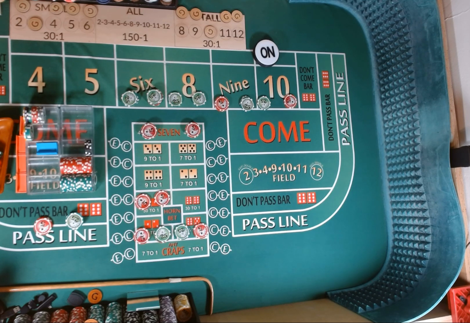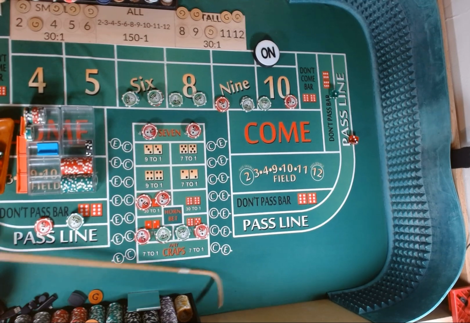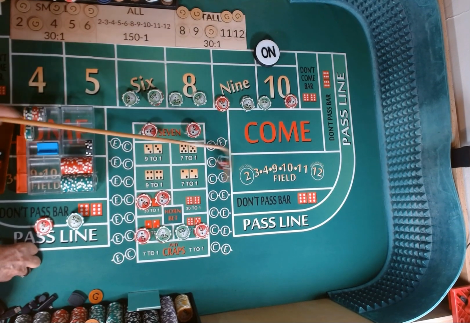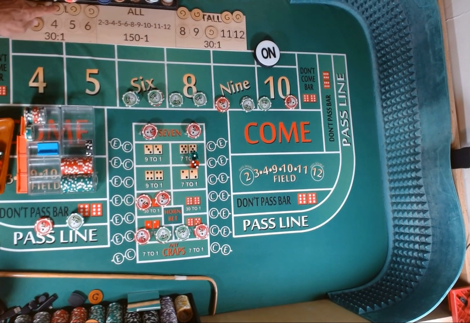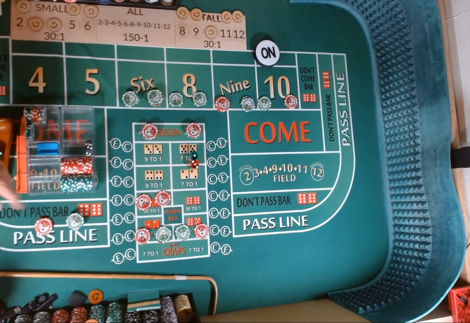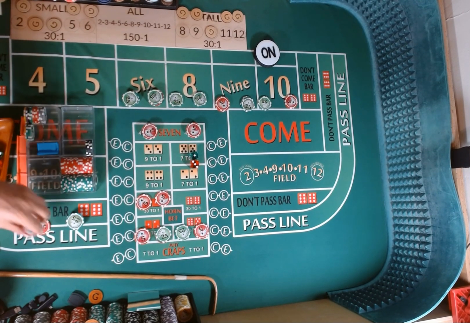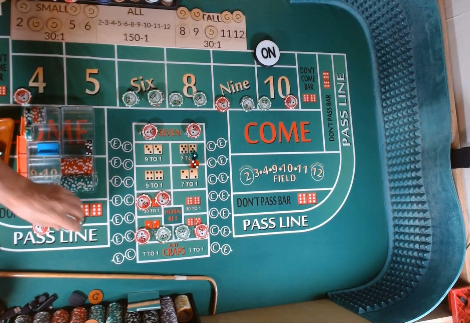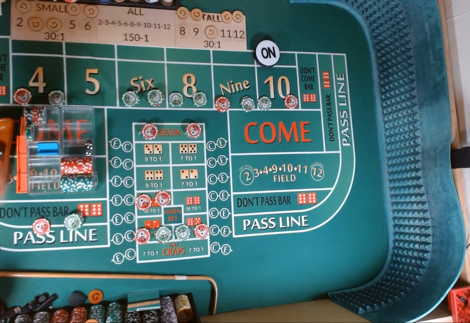Dice are out. 3, 2, 1, 3. 1, 3, 4. Green die is off. Red die is on.